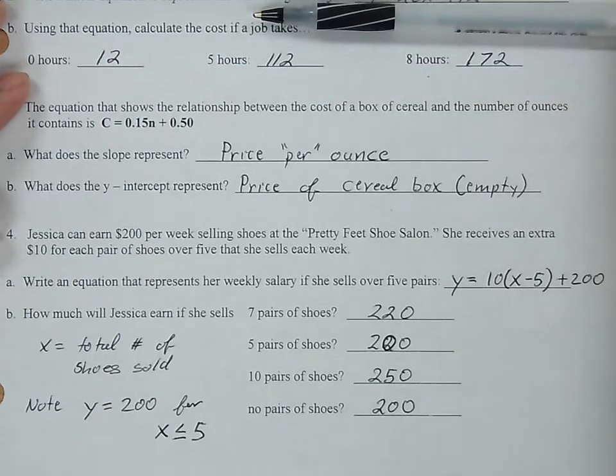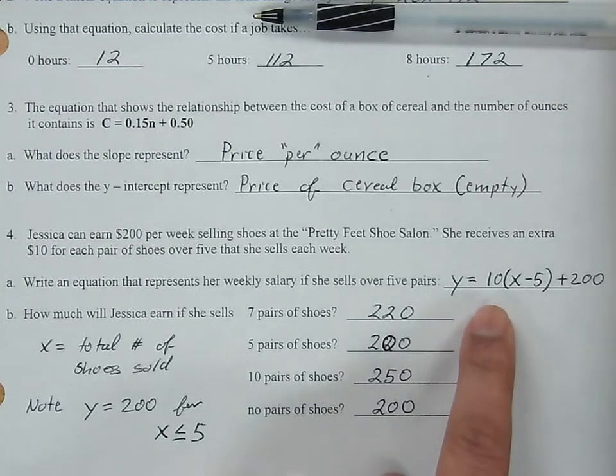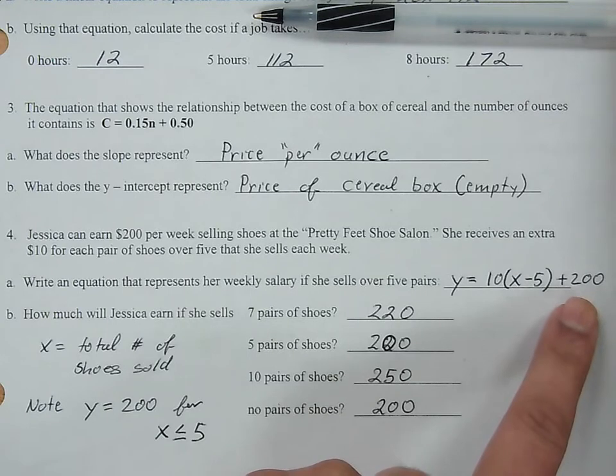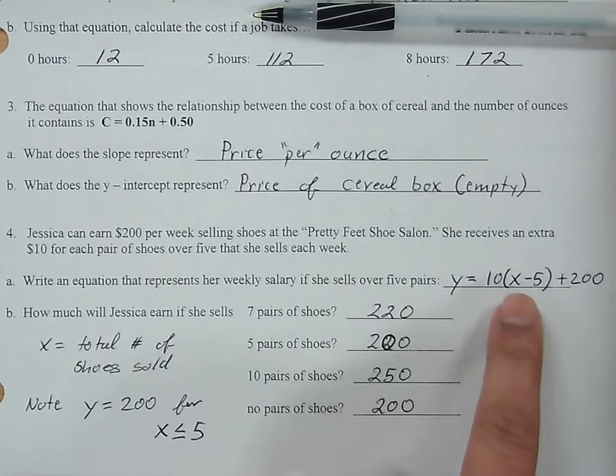Well, the equation would be this. 10 represents the amount in the bonus she earns after she sells more than 5. We write it as x minus 5, plus 200. So 200 represents her base salary. And this is the bonus.